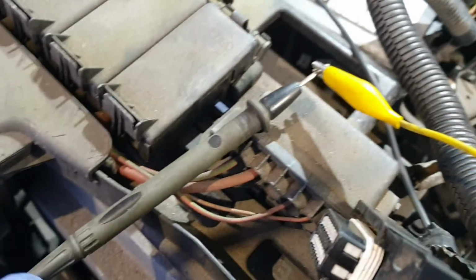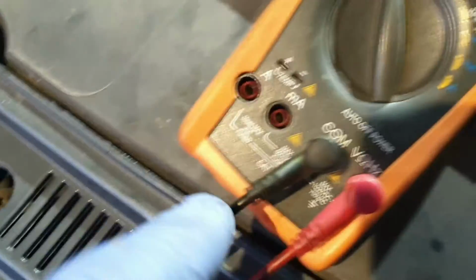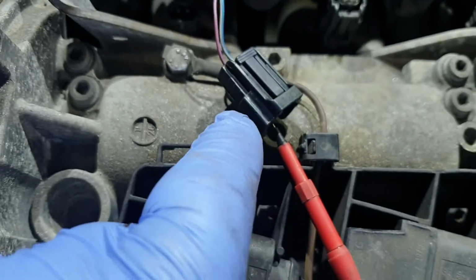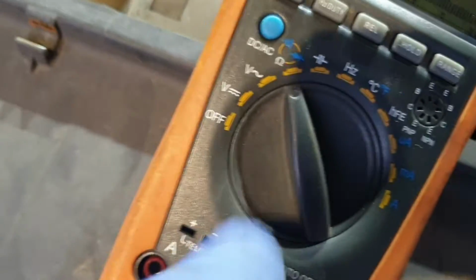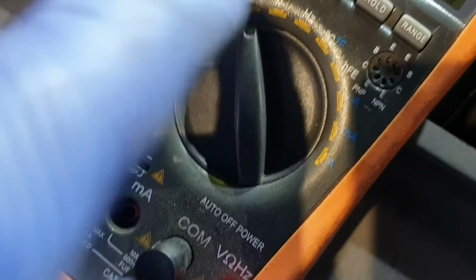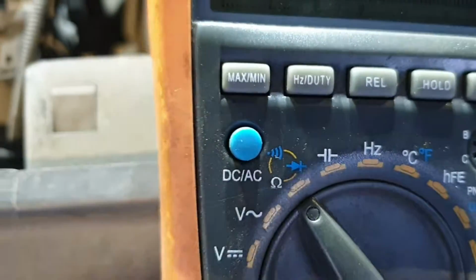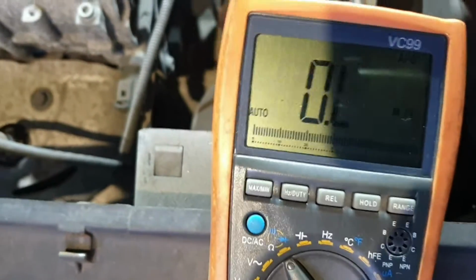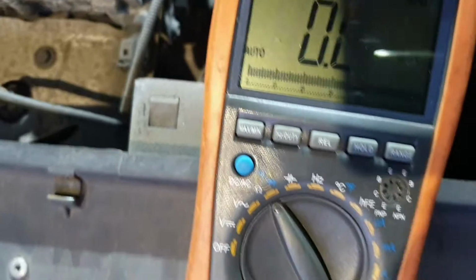to the black lead of the voltmeter, and then the red lead of the voltmeter is connected here to the injector control wire. And also the selecting knob on the voltmeter is on the resistance measurement. So right now the circuit is open or over limit resistance.